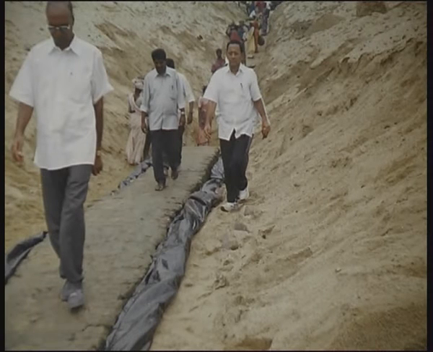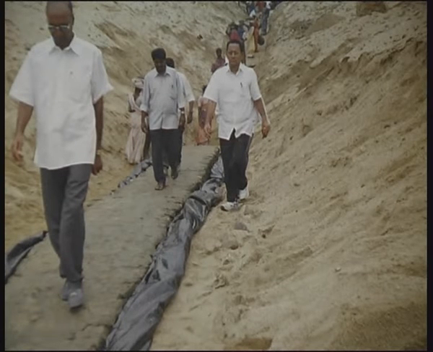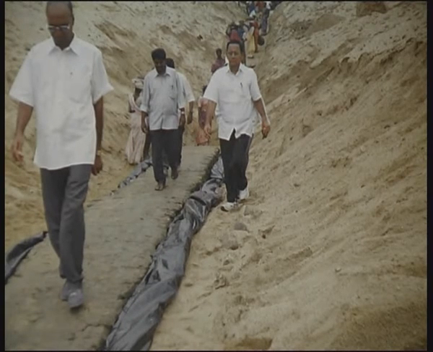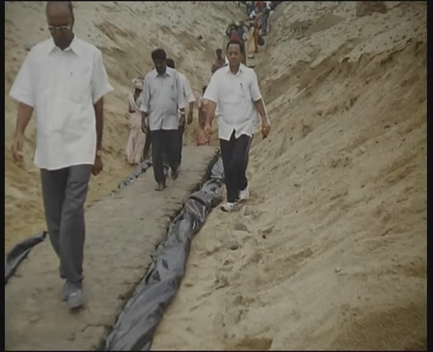It is therefore necessary to prevent such outflows from the watershed by constructing an appropriate structure. This structure is usually a subsurface dam, the details of which I will explain.